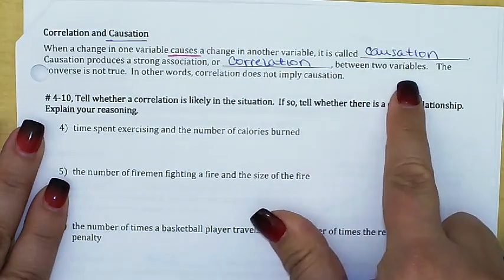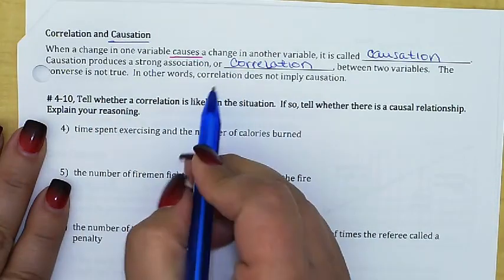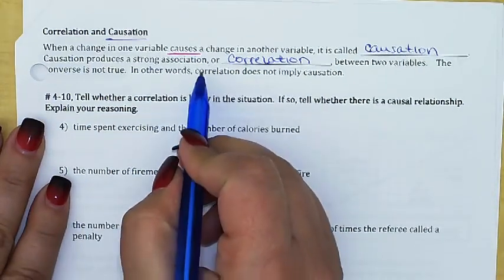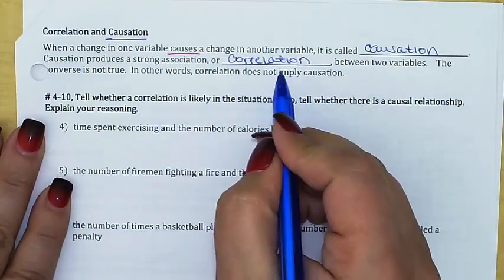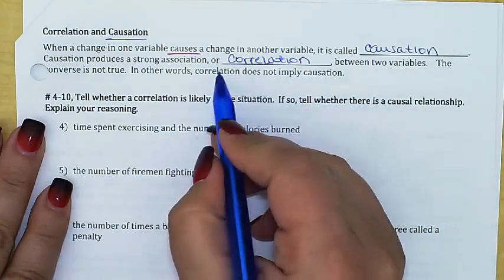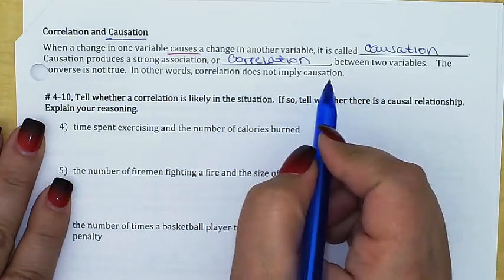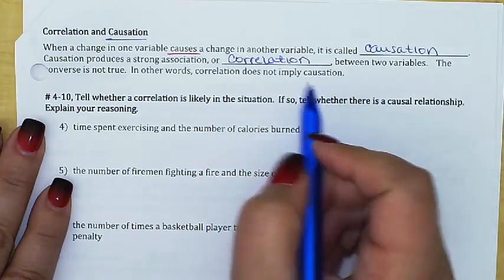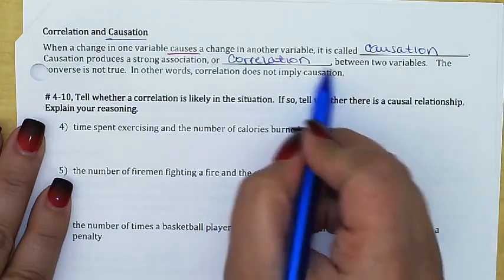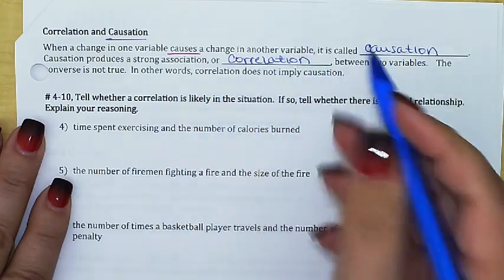Okay, between two variables, the converse is not true. Just because two things are correlated to one another doesn't mean that one is causing the other. So correlation doesn't imply causation. You could have two things that have a correlation with each other, but not necessarily have a causation. But a causation will most definitely imply a correlation for sure.